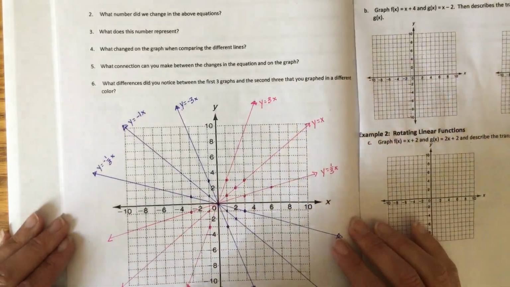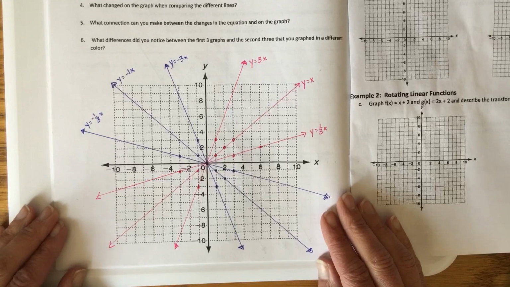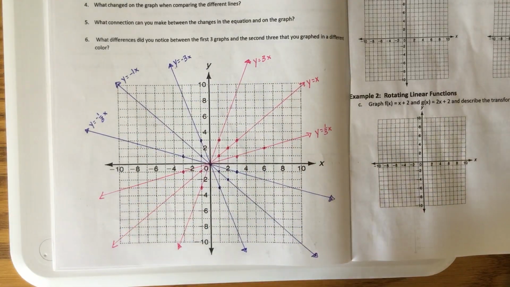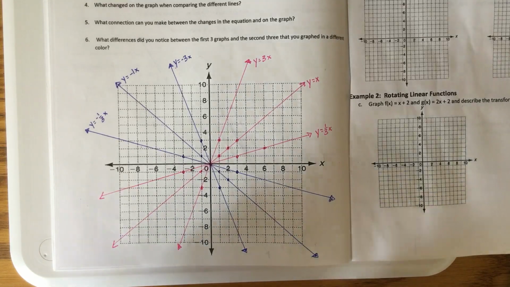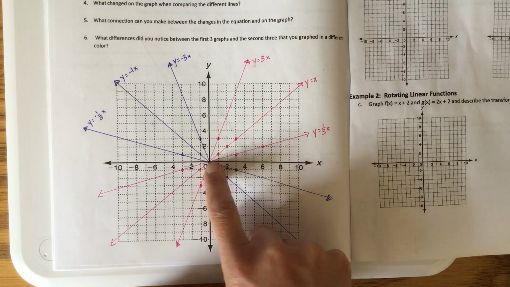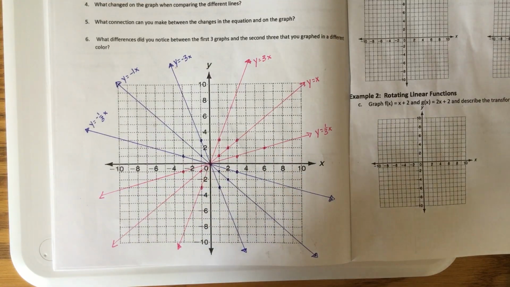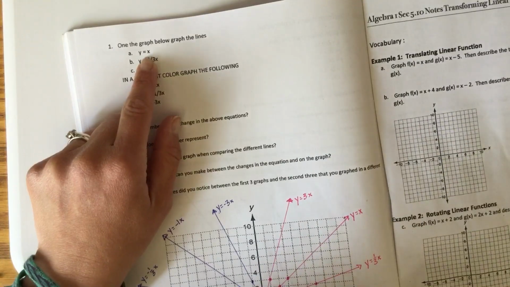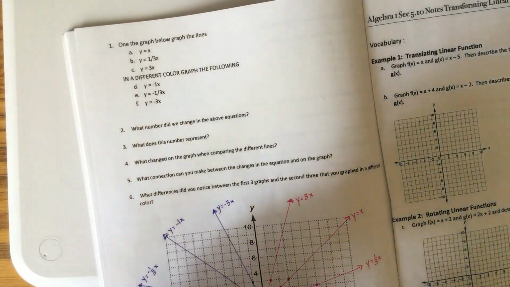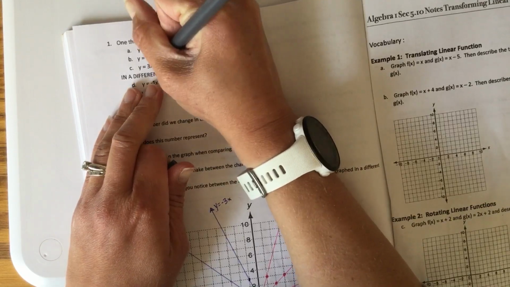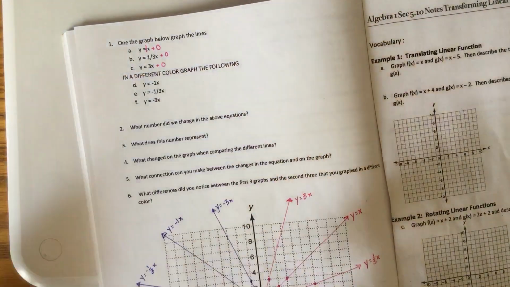On the back side of that sheet, I had you guys do this one, and I wanted you to do it in 2 different colors so you could see the different graphs. So again, what number did we change? Well, we didn't change the y-intercept because they all go through the origin. They all went through 0. Some of you might have had trouble graphing this, but remember that there is a 1 in front of the x, and then this is a plus 0. So all of these are plus 0, okay?